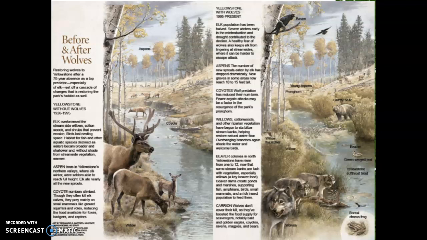Back in the 1940s, 50s, all the wolves were eliminated. Actually, by the late or mid 1920s, officially all residential wolves were gone from Yellowstone. They were wiped out. They were shot and killed and poisoned and trapped.